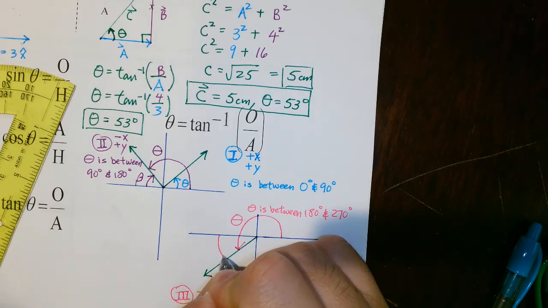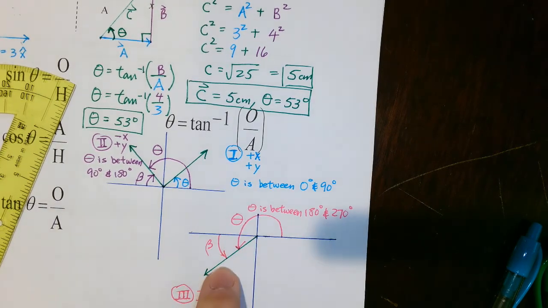This angle here is my beta, which is the reference angle.